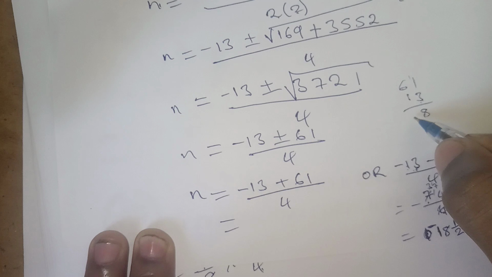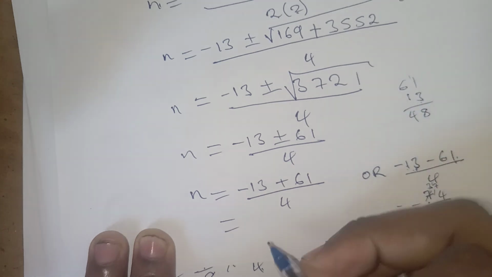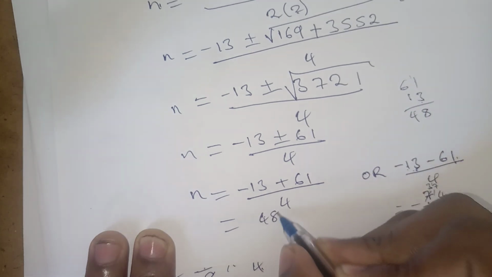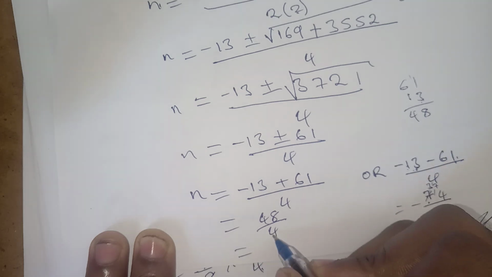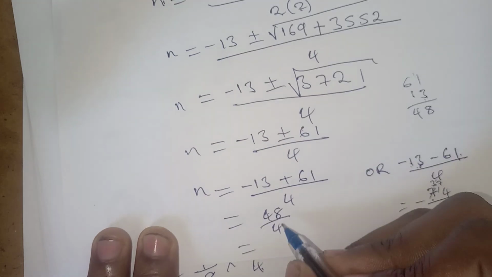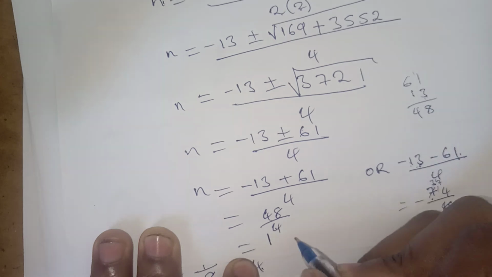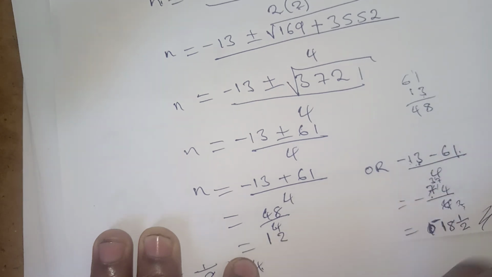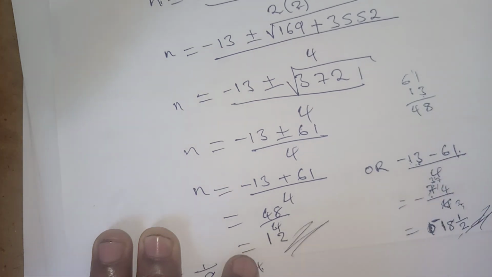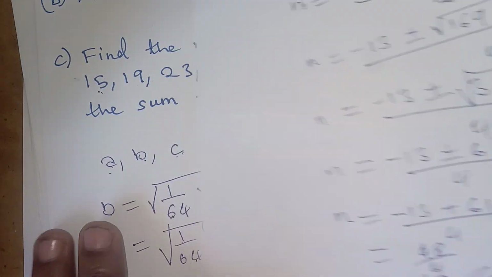Then 5 minus 1 will be 4. So this is like 48 over 4. Luckily, this is a whole number. So this into this, we have a 1. This into that, we have a 2. So these are the two possible values of n.